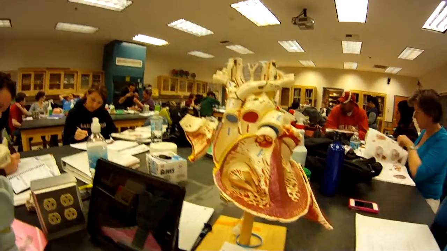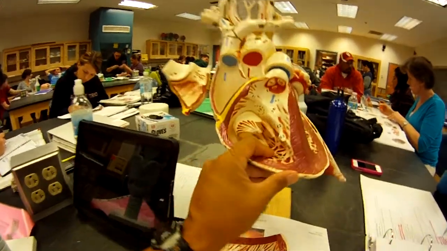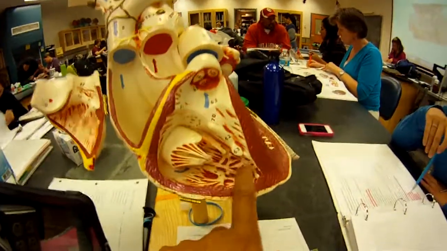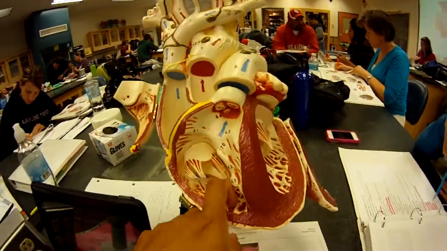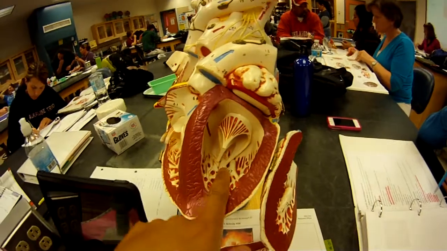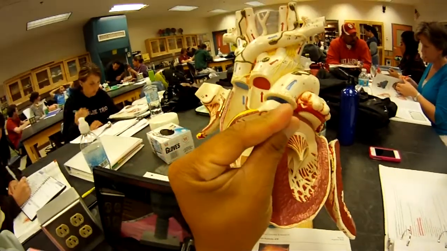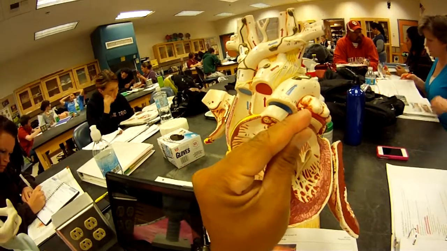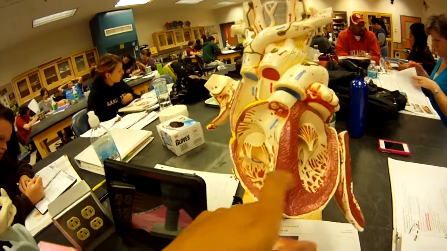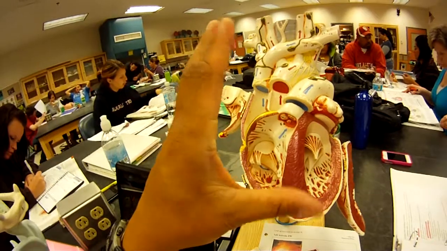Okay, the trabeculae carneae are these irregular folds. What I looked up on Wikipedia is saying is that if the heart contracts, and it shuts like that, if it was super smooth, it would have a hard time trying to open up. That's why they have these irregular folds, so it could just open up.